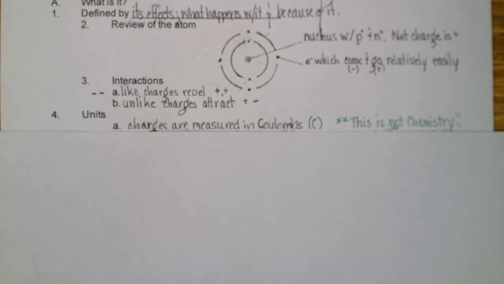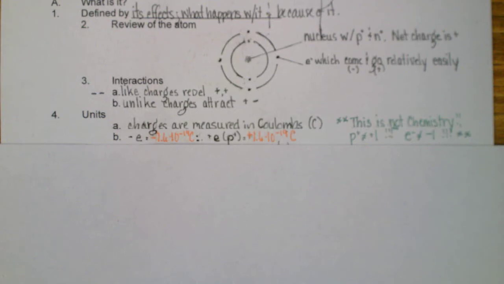Let me say that again. This is not chemistry. An electron has a charge of a negative 1.6 times 10 to the negative 19 coulombs. That's something you're going to want to remember. An electron is a negative 1.6 times 10 to the negative 19 coulombs.